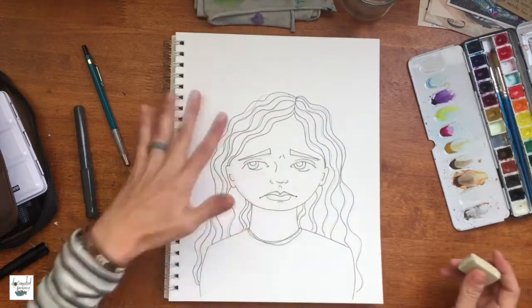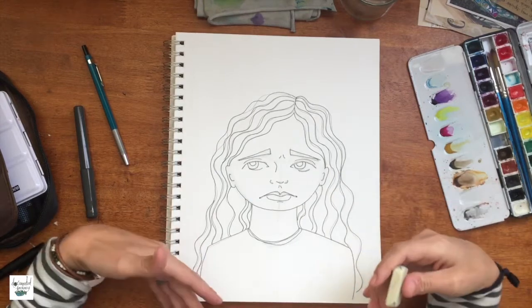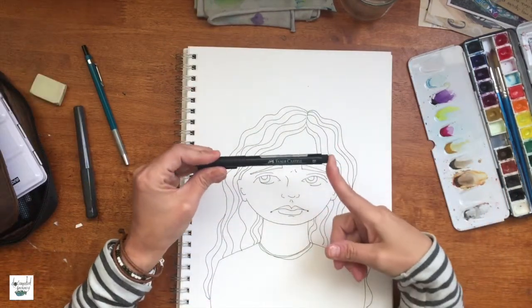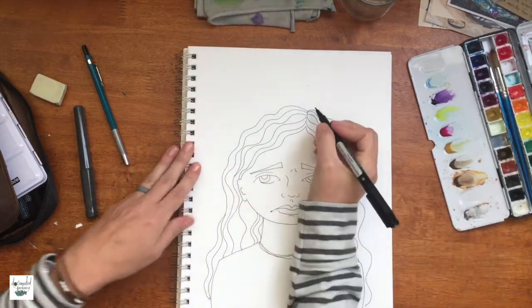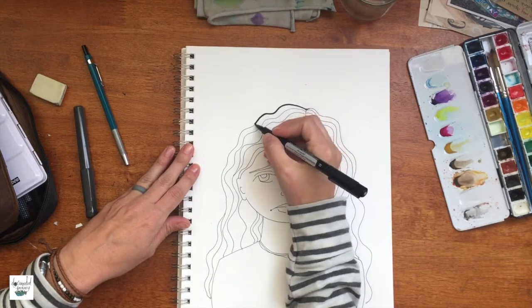All right, so now that I have everything inked up, I just go ahead and erase my lines, and then I decide again what I want to be bold. So just like in the last one, I'll be using my Faber-Castell in the brush tip. And I think I said this last time too, I like to outline her completely first.